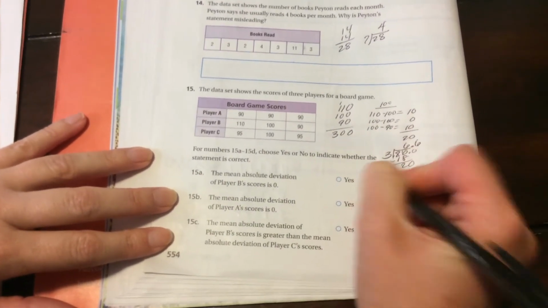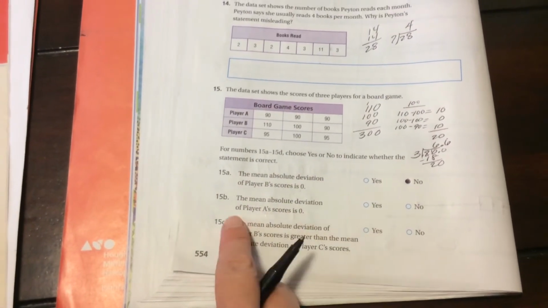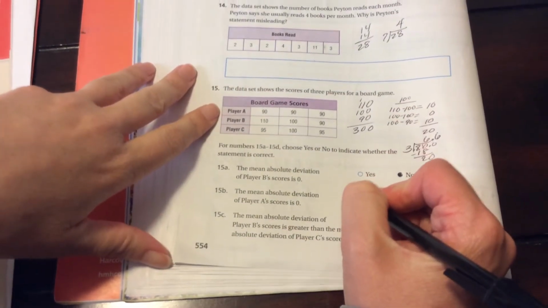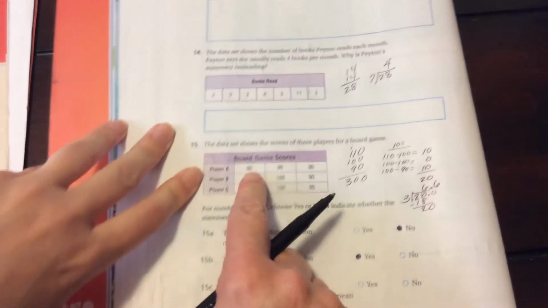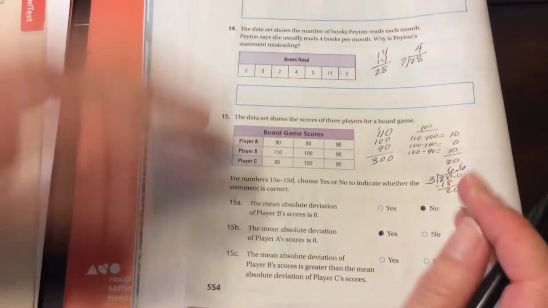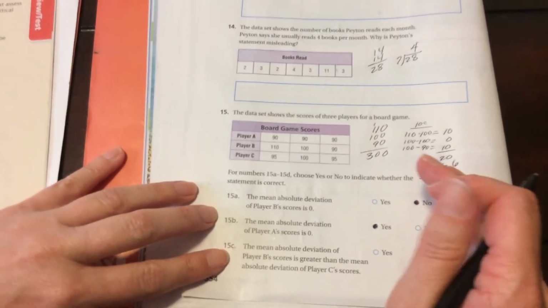It's not 0. 15B, the mean absolute deviation of player A's scores is 0. This is true because this person got 90 every time. So if I added 90 three times and divided by 3, I'm going to get 90, and there's no difference between 90 and 90. So that is true.